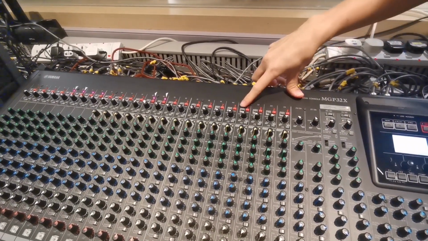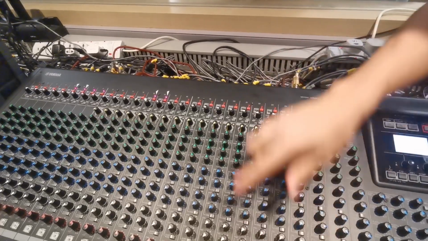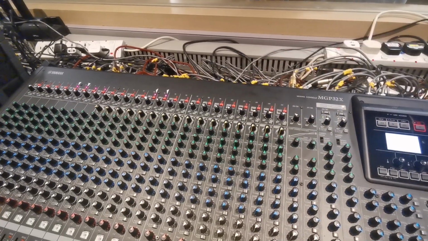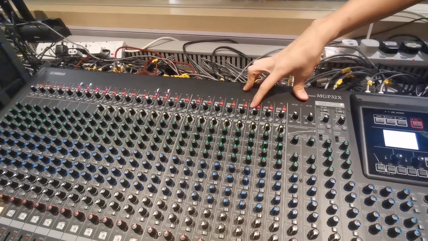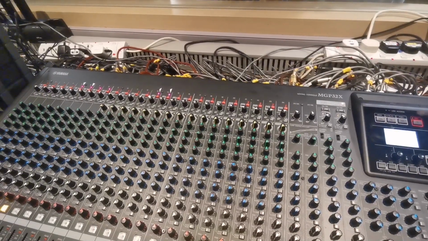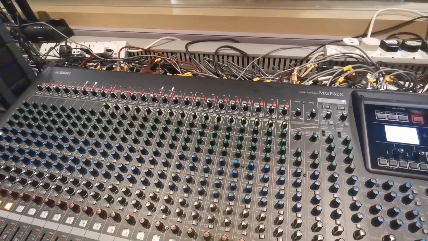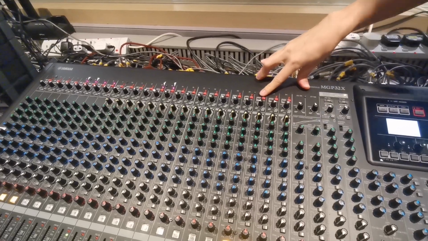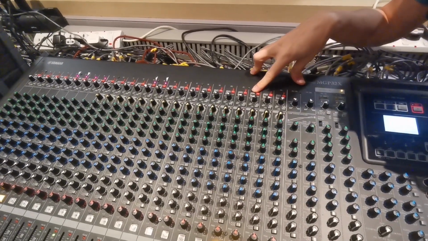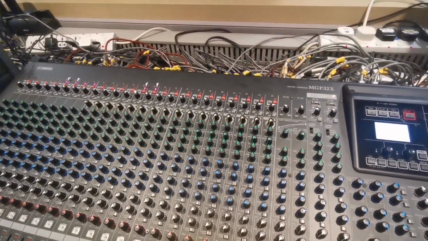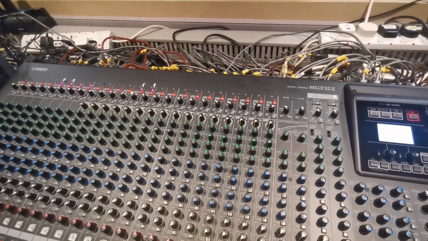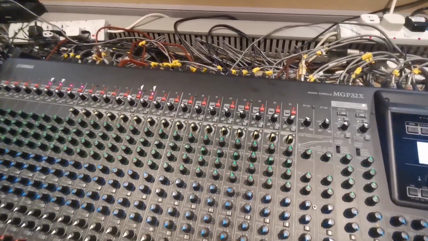So for example, if I press this pad button, this one, you will see it suddenly cut. It suddenly cut, unless I'm very loud, then it will have sound coming. So what the pad button over here does is that it takes off 26 dB from the actual channel.